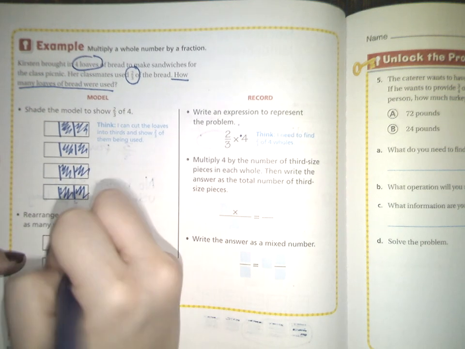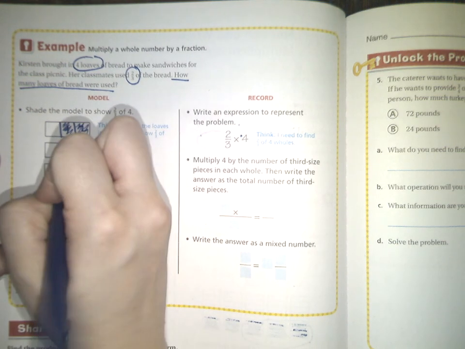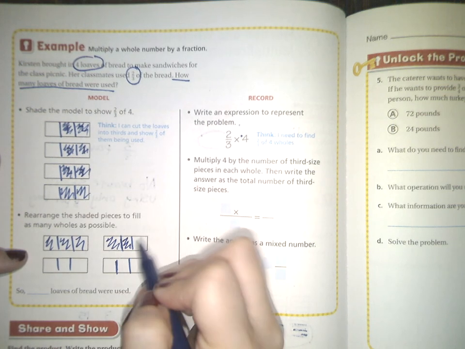Now I want to fill them up as much as possible. I would need 3 to fill it up. So 1, 2, 3. I shade 1 whole. 1, 2, 3.